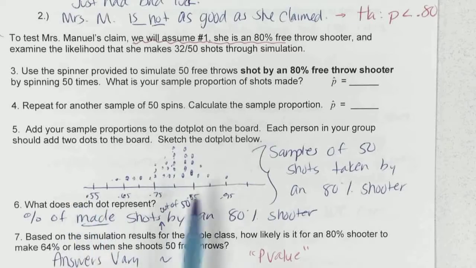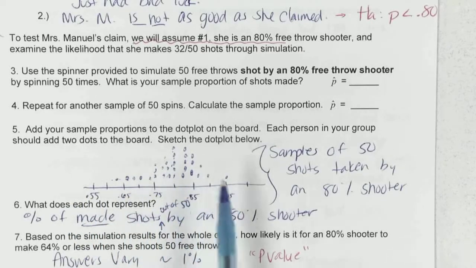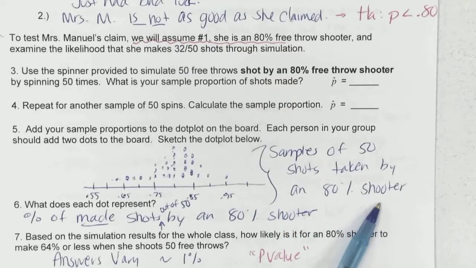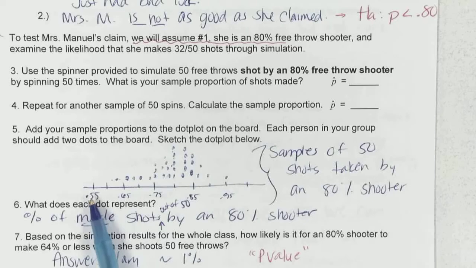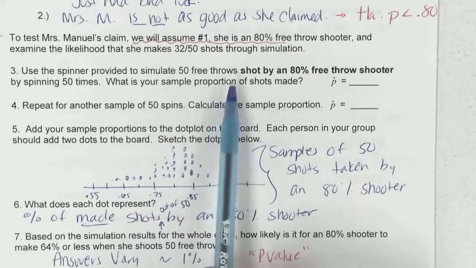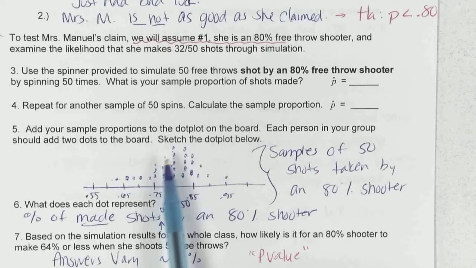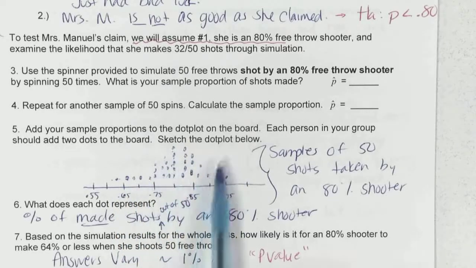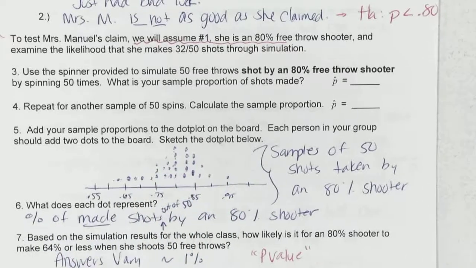Now, if we did this as a class, you could get slightly different results, but we'd see something pretty similar. These are representing samples of 50 shots taken by an 80% shooter. So I labeled this from 0.55, went by every 0.01 to label, and recorded the dot each time that outcome occurred. So we can see that assuming I'm 80% successful, a lot of my outcomes from this simulation fall within 75% to 85%. I did a few times get a percentage significantly low or kind of high, but the majority are right in here. What does each dot represent?